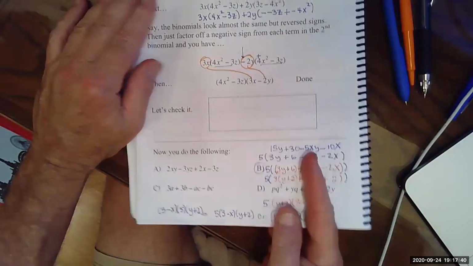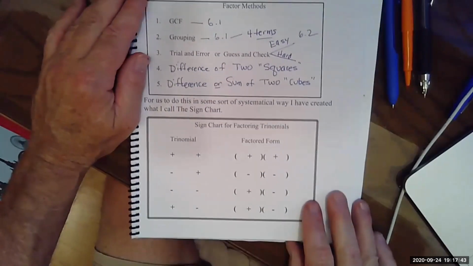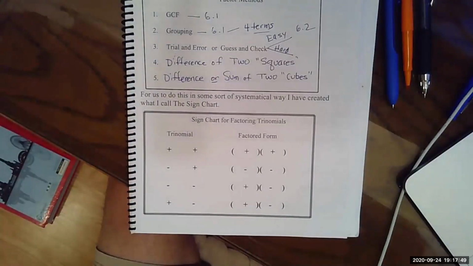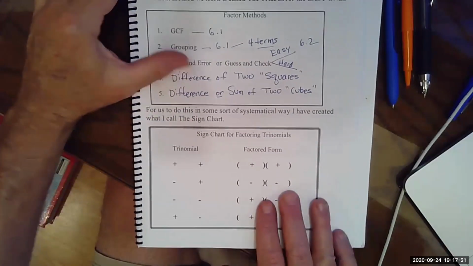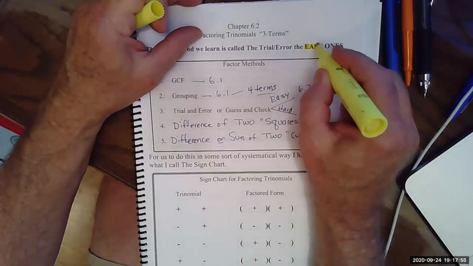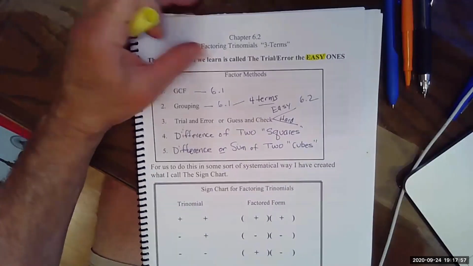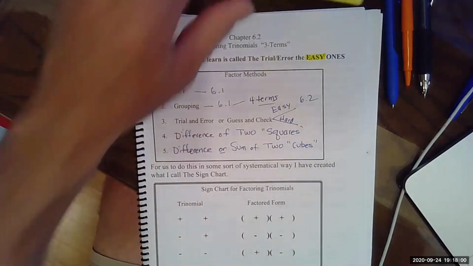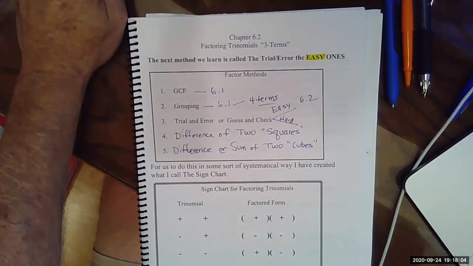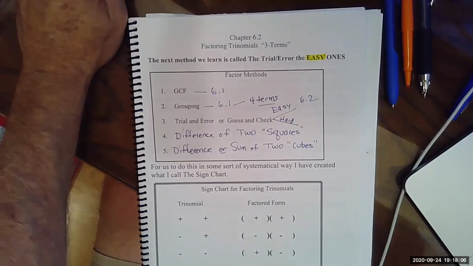Okay, flip the page, and we're going to do 6.2, I guess it is. Yeah, 6.2. Call the easy ones. I like that word. Definitely. Yeah, easy. Because on Tuesday it'll be the H word, hard.